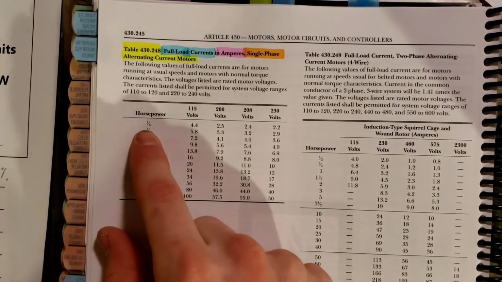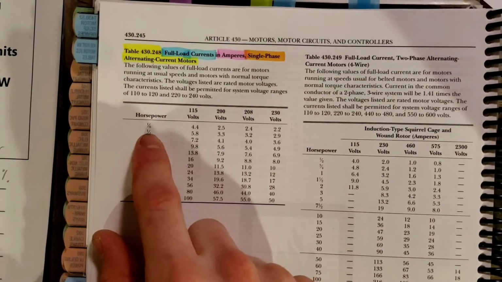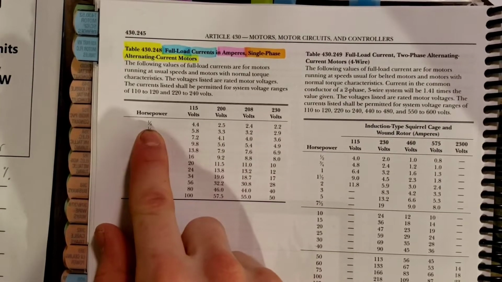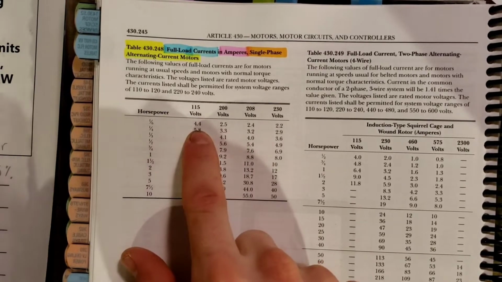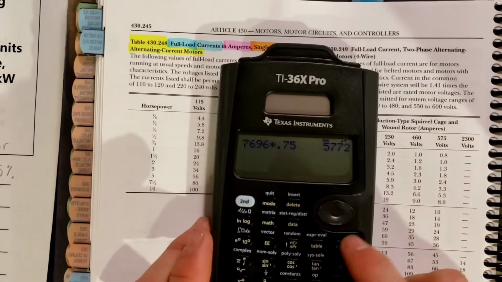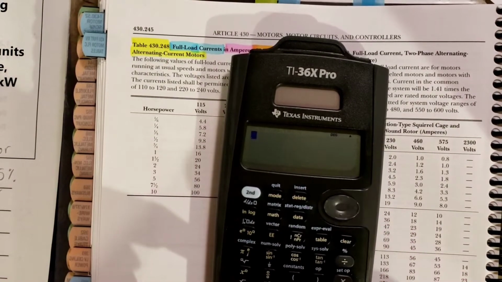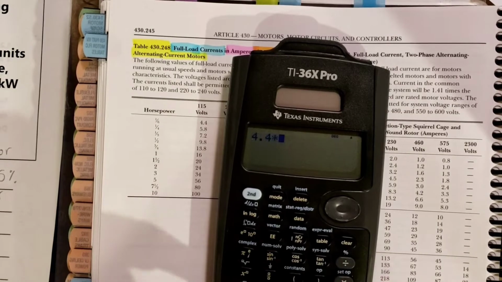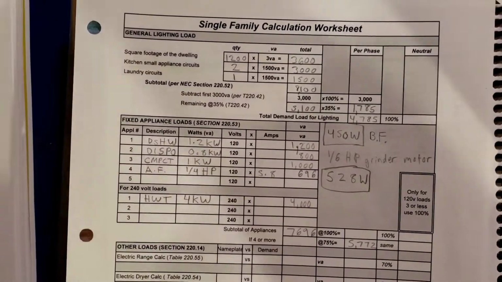It didn't mention 120 volts, 240 volts, or anything like that. So we're going to use 120 volts. We got 6 horsepower. We got 4.4 amps. So we're going to times that, 4.4 times 120, and we're going to get 528.